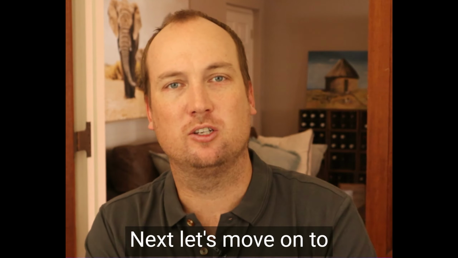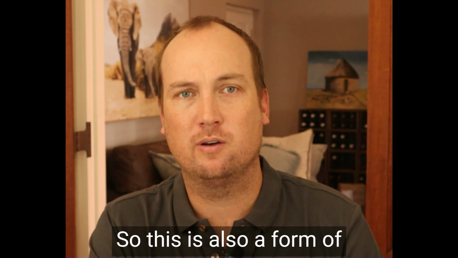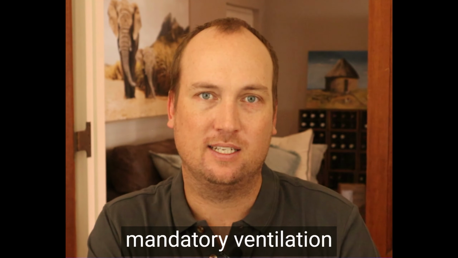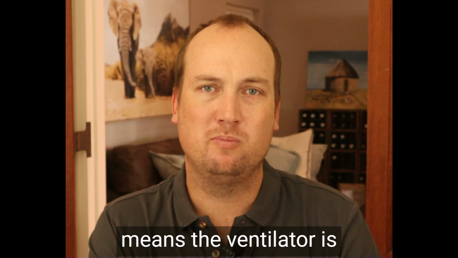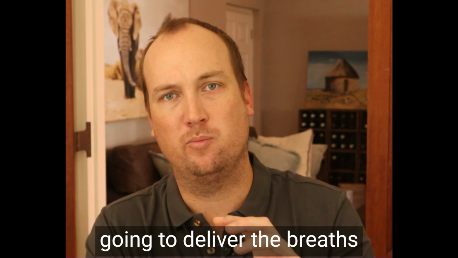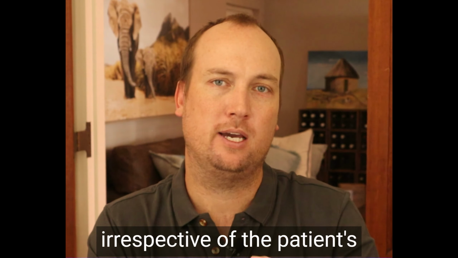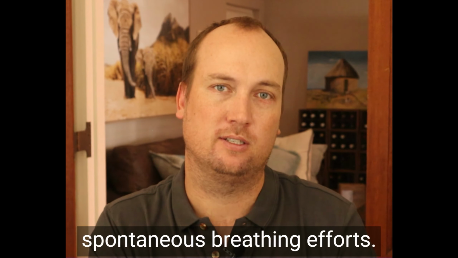Next, let's move on to pressure-controlled ventilation. So this is also a form of mandatory ventilation by the ventilator, which means the ventilator is going to deliver the breaths irrespective of the patient's spontaneous breathing efforts.